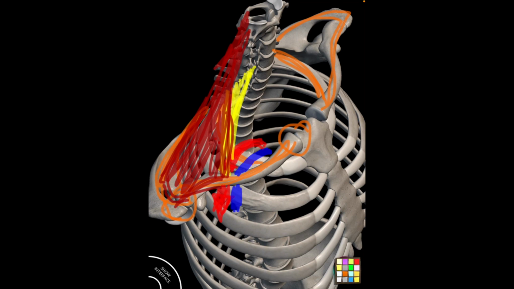So that's almost everything you need to know about the clavicle. You should consult your textbook for additional information, but I hope that's been informative, and we'll see you again soon.